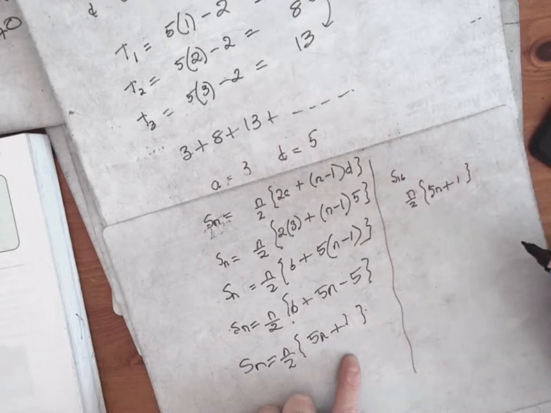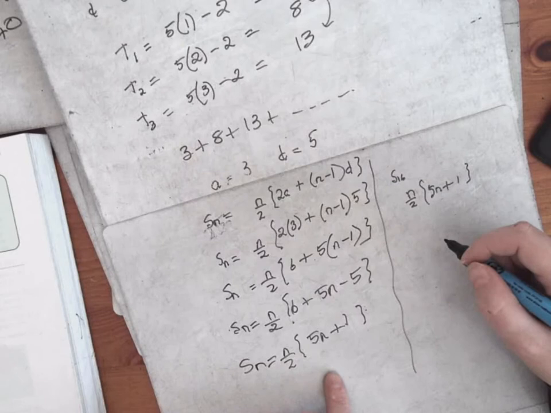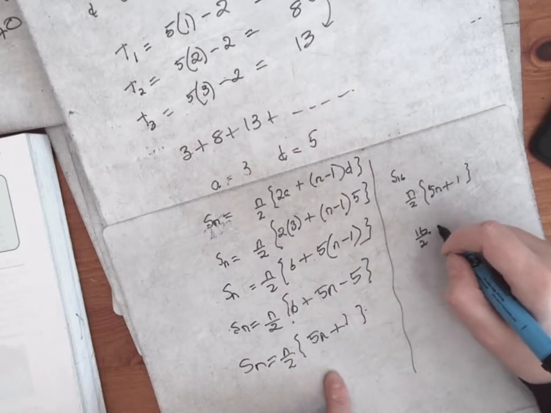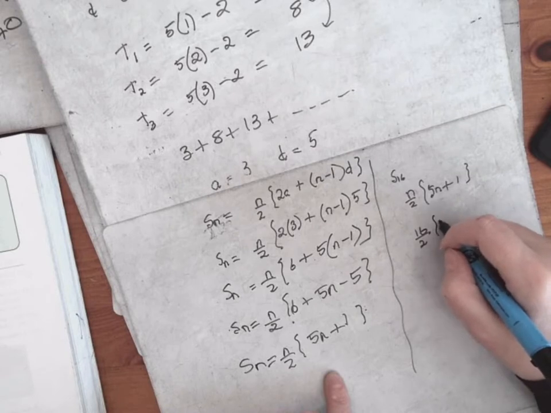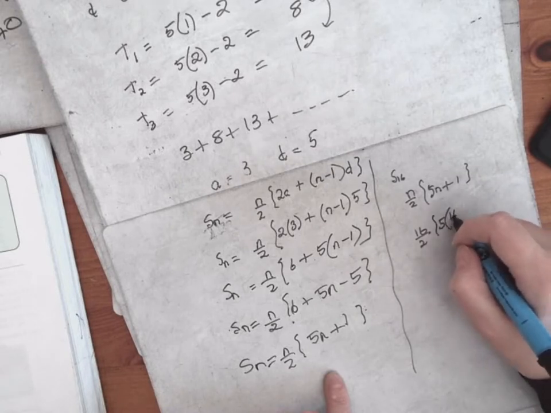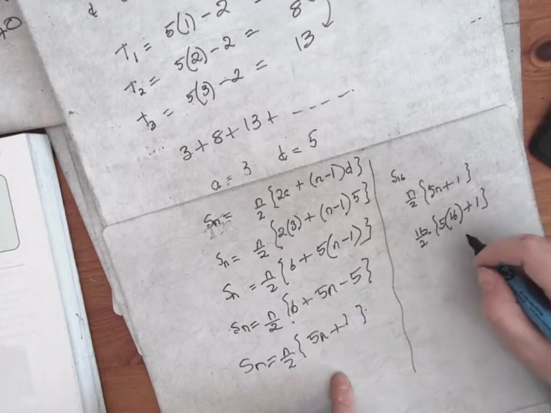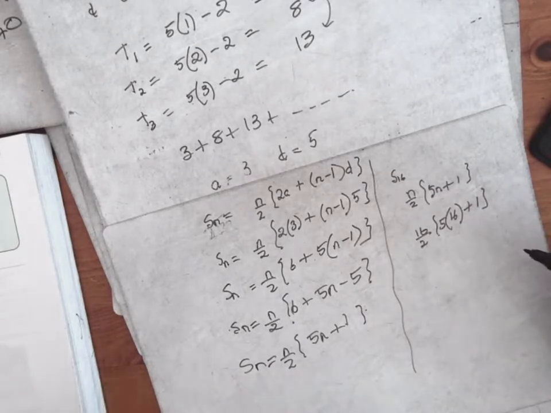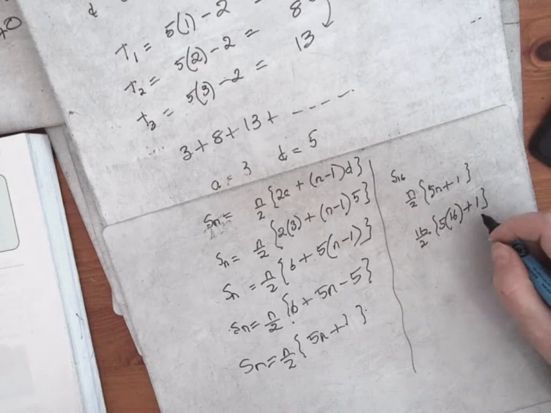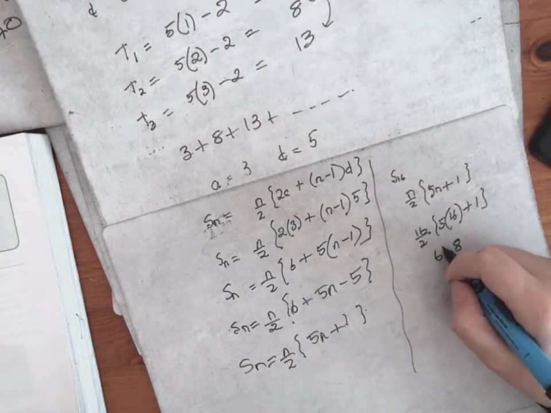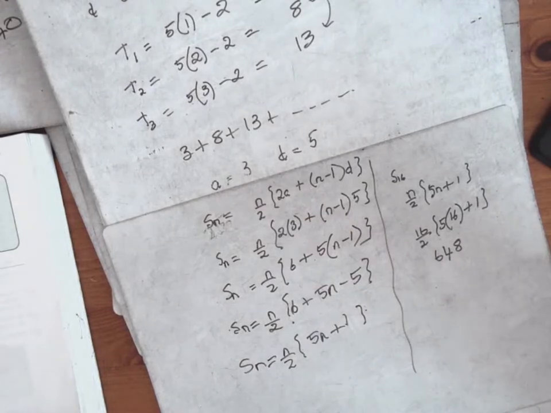Right, and I want S16, so that means everywhere I see an n, stick in a 16. So 16 over 2 into 5 times 16 plus 1 into the calculator. With that, as I say, the curly brackets, you could just type them in as regular brackets. 5 16s, that's 81. 81 multiplied by 8 is 648. I'm open to correction, but it's only calculator. Okay?